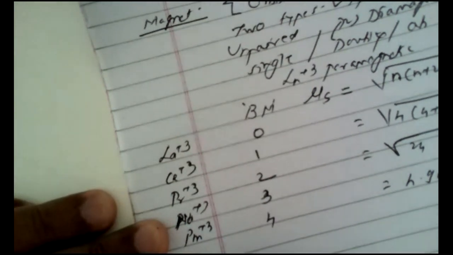Then Nd plus 3, 3 unpaired electrons. Pm plus 3, 4. Then Sm plus 3, 5 unpaired electrons. Eu plus 3, 6 unpaired electrons, and gadolinium plus 3, 7 unpaired electrons. So in this case, gadolinium plus 3 is highly paramagnetic because it contains the maximum number of unpaired electrons. After gadolinium, pairing starts, which reduces the number of unpaired electrons by 1 unit.